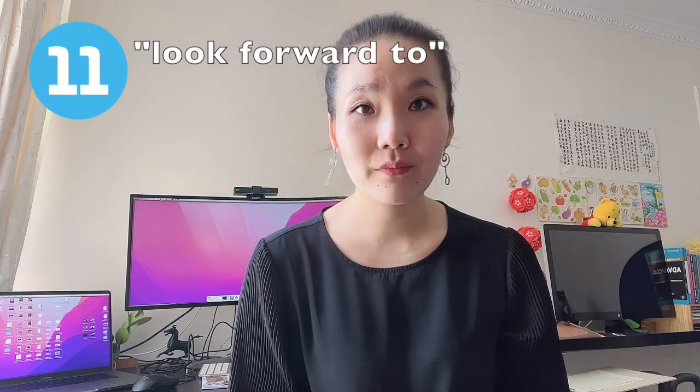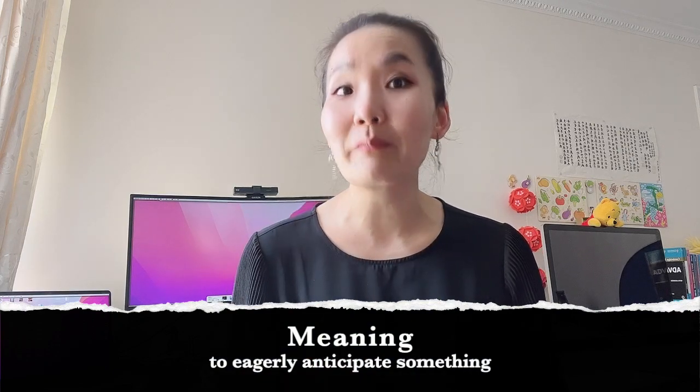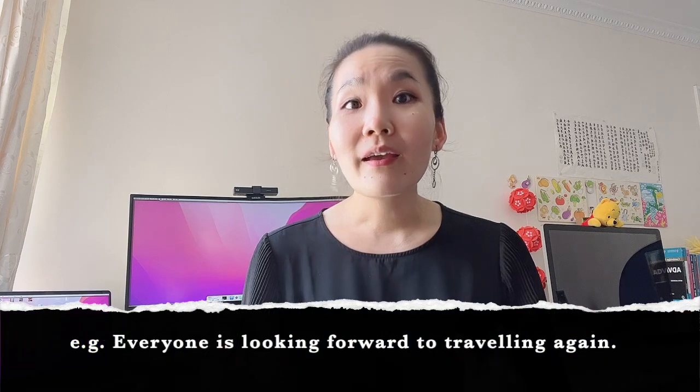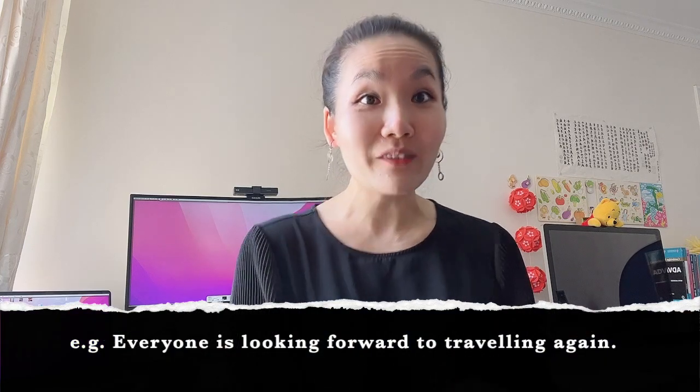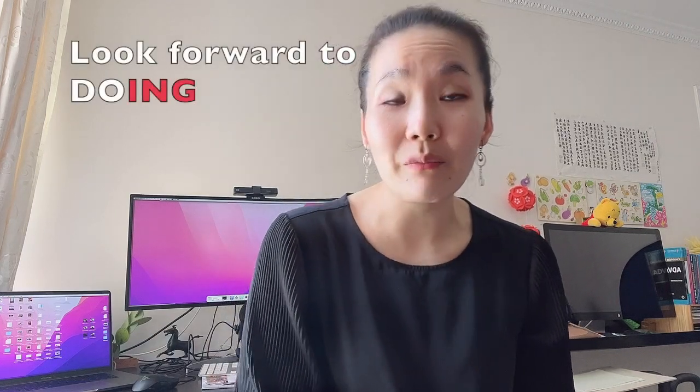The next phrasal verb is very popular in formal writing or speaking occasions. To look forward to. It means to eagerly anticipate something, to wait for something pleasant. For example, everyone is looking forward to traveling again. Yeah, thanks to COVID, we haven't been flying for years. One little heads up for this phrasal verb usage. Remember to use gerund, the ing form of a verb here. So look forward to doing something.